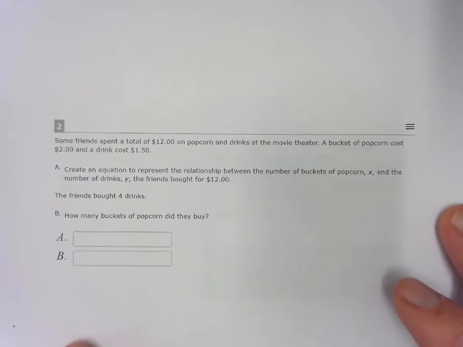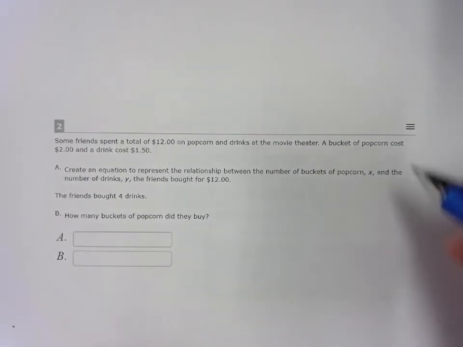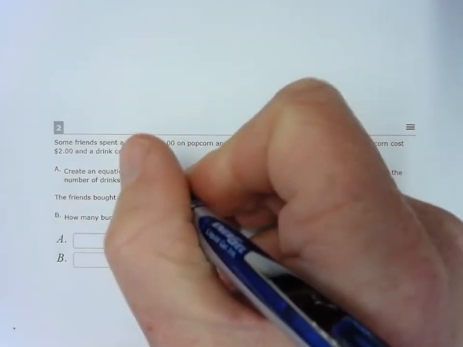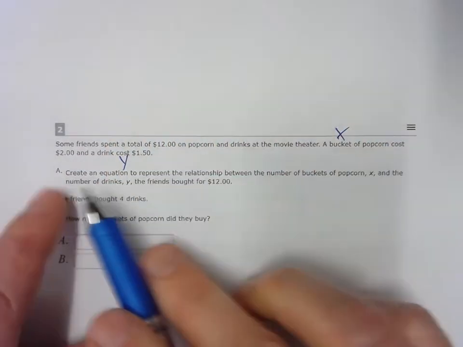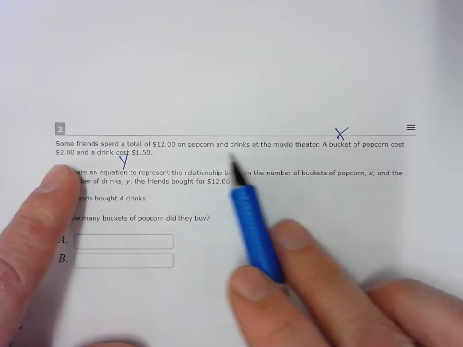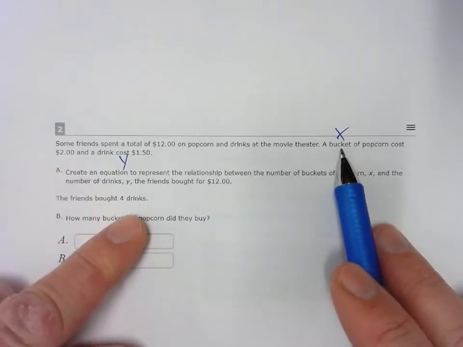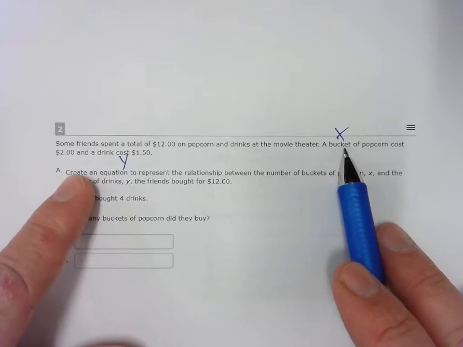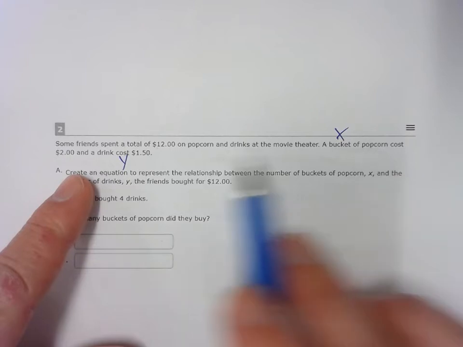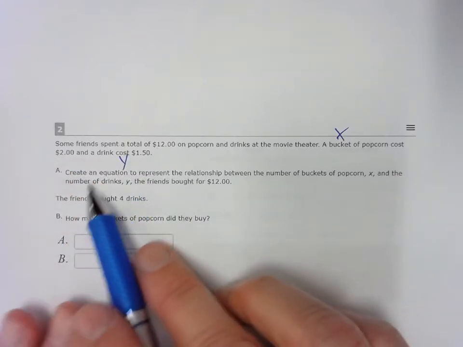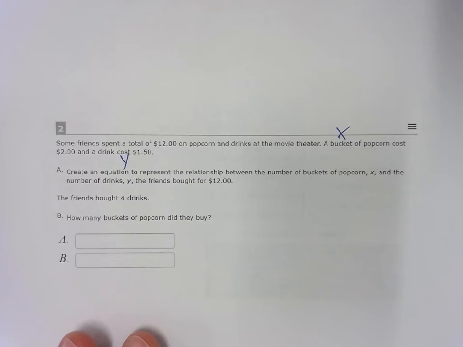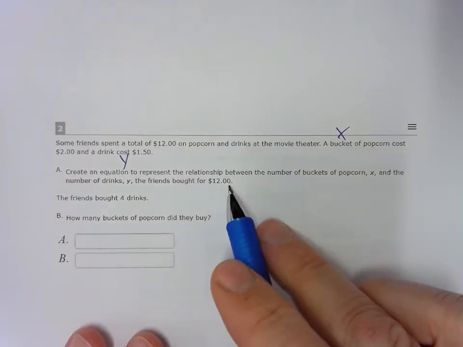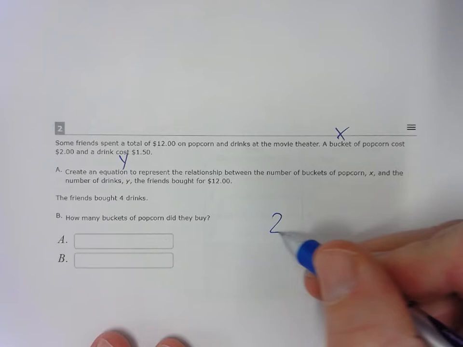The next one, number 2. So we're going to set up a system of equations here. The bucket is x and the drink is y. So we have some friends who spend a total of $12 on popcorn and drinks at the movie theater. The bucket will cost $2 and the drink will cost $1.50. So we're going to create an equation to represent the relationship between the number of buckets of popcorn and drinks we bought for $12 here. And so the relationship here is it's $2 for each x.